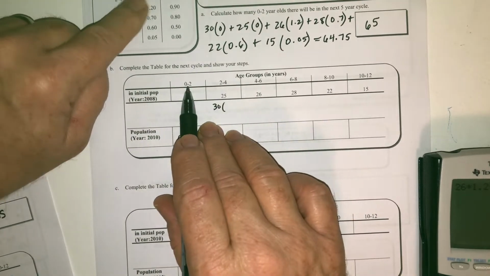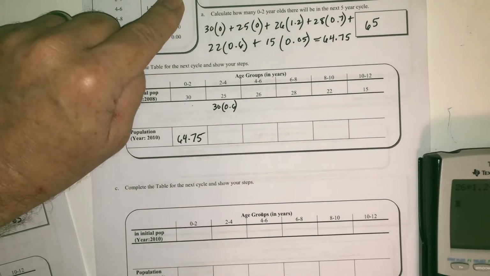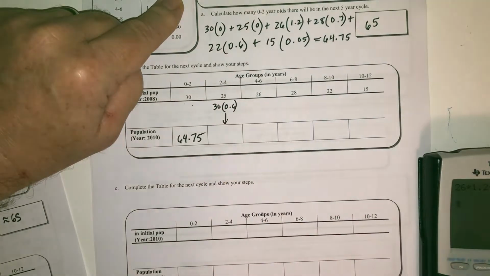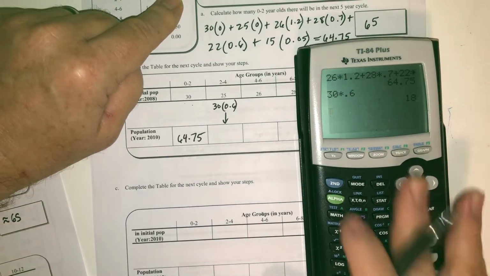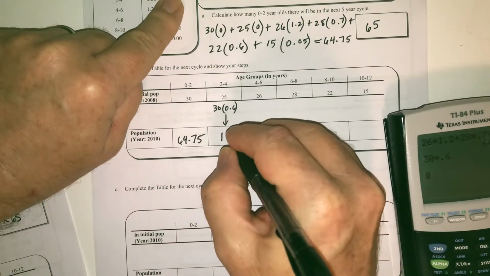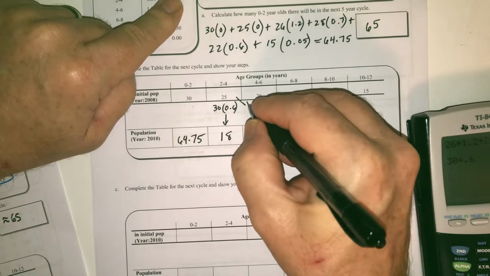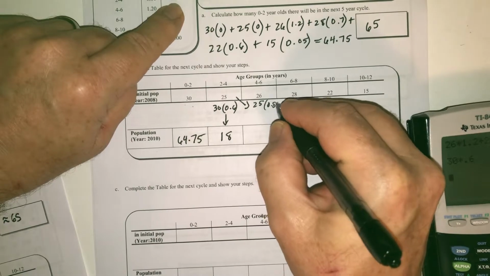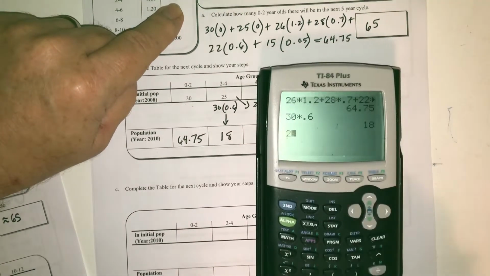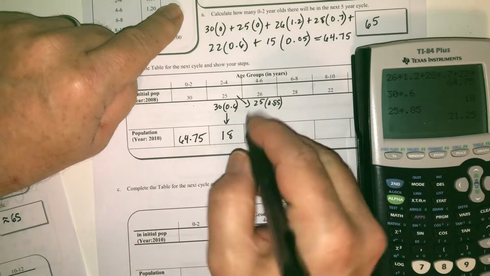That was the 0 to 2 group, and its survival rate is 0.6, so 60% of those survive. 30 times 60% is 18, so 18 goes here. Then we take the 25 right here and multiply it times 0.85, so 85% of those survive, which would be 21.25.